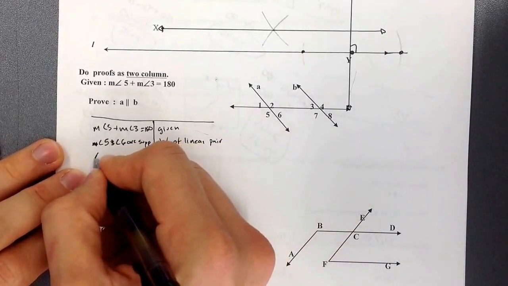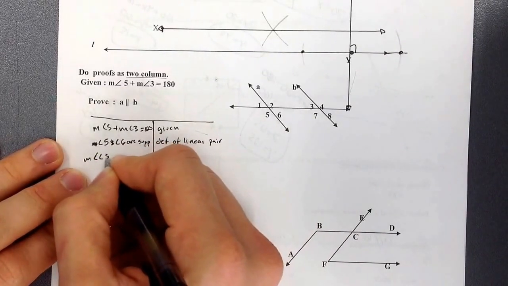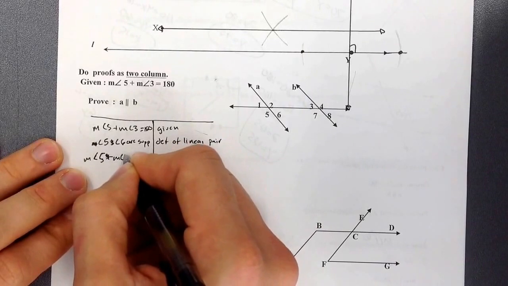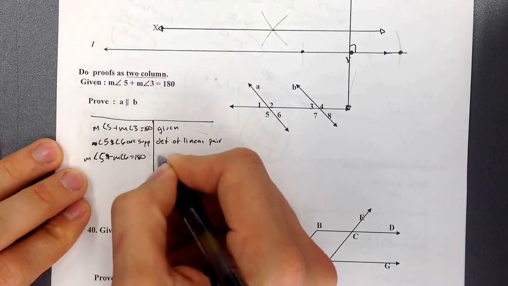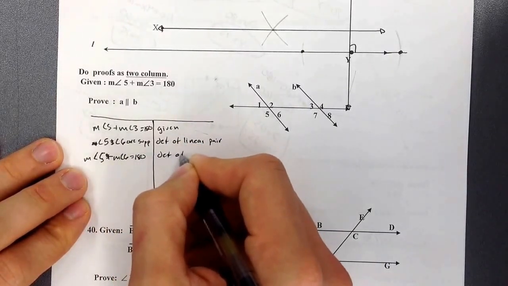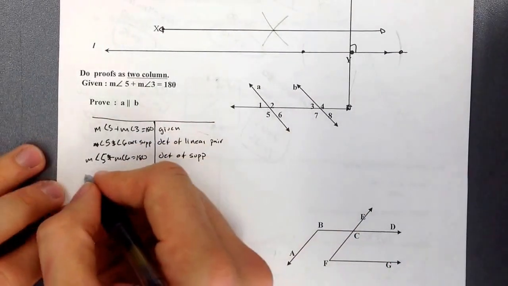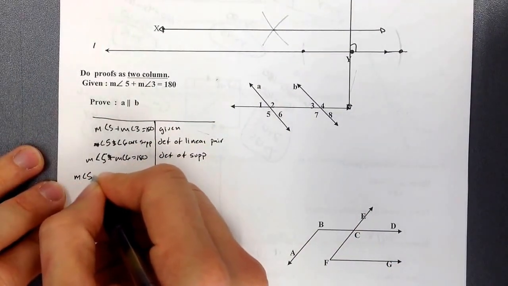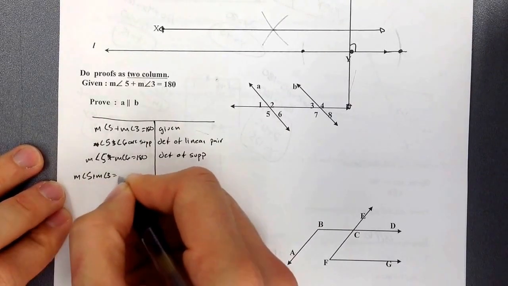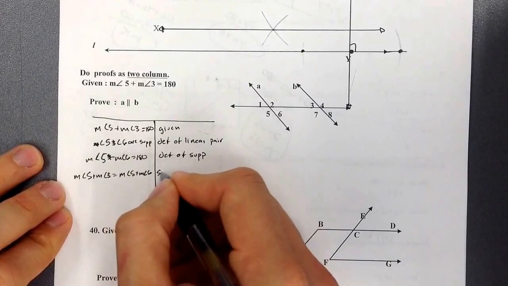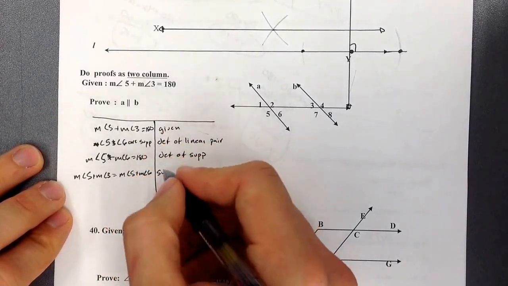And then the measure of angle 5 plus the measure of angle 6 is 180. And that's going to be the definition of supplementary. So now I've got both of those sets equal to 180. I can now say that the measure of angle 5 plus the measure of angle 3 is equal to the measure of angle 5 plus the measure of angle 6, by substitution, we're switching that 180 out.